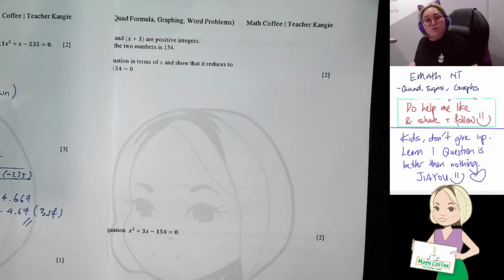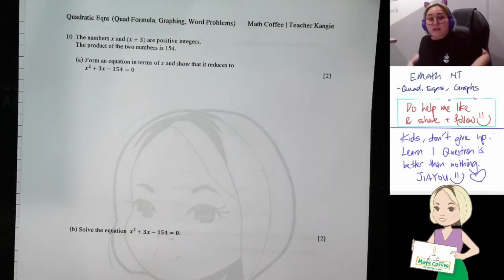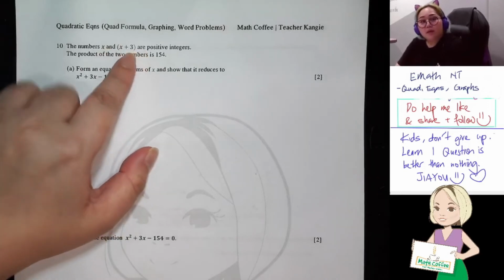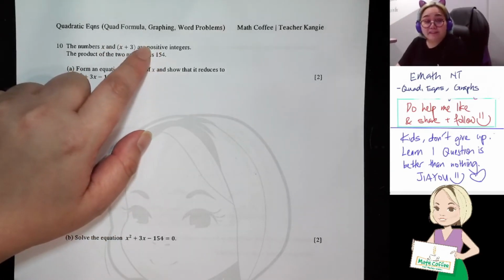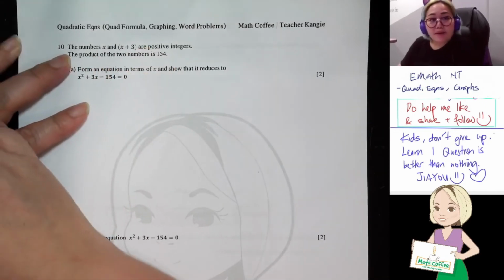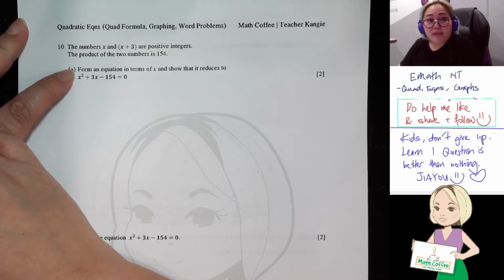Okay, so now let's move on to question number 10. So now they tell us there are two numbers. The numbers are x and x plus 3. So they tell us that they are positive integers. Positive means not negative. Integers means not fraction, not decimal. It's just whole number. So then they say, okay, the product of these two numbers is 154. Form an equation in terms of x and show that it reduces to the given equation.